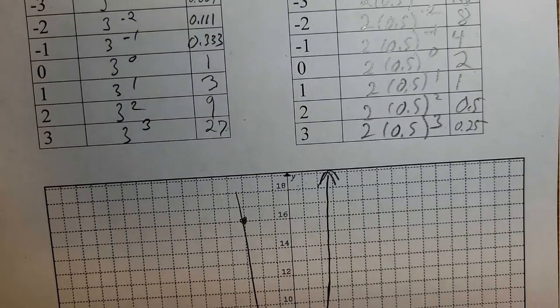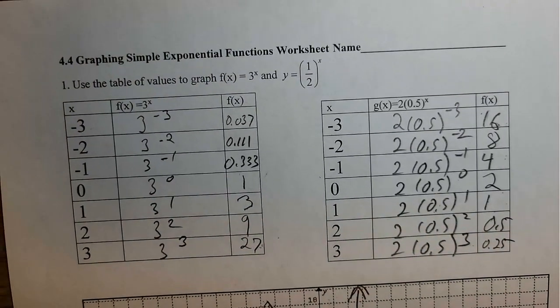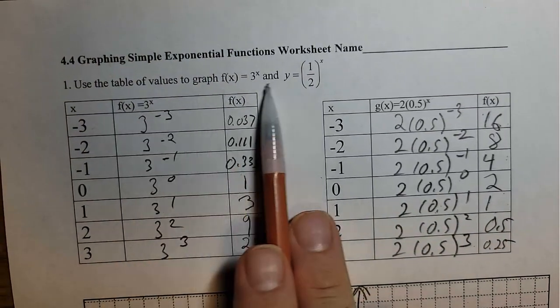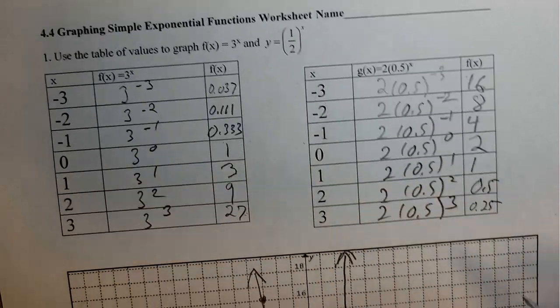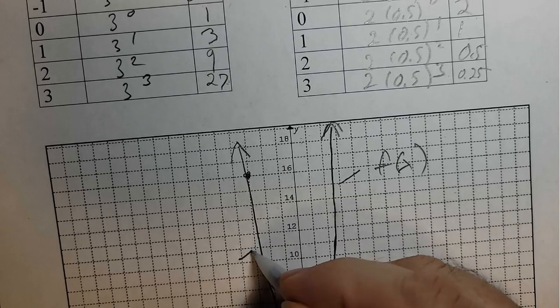Okay, over here, if you look at the function names, the first one's f of x, the second one's g of x. So the first one we drew was f of x, put f of x. This one is g of x.